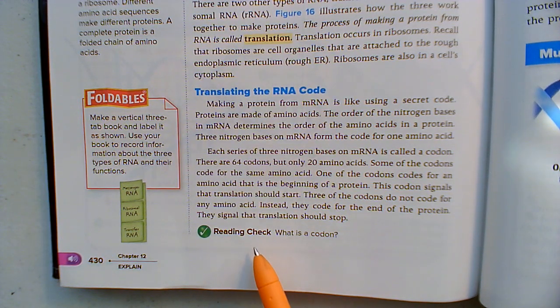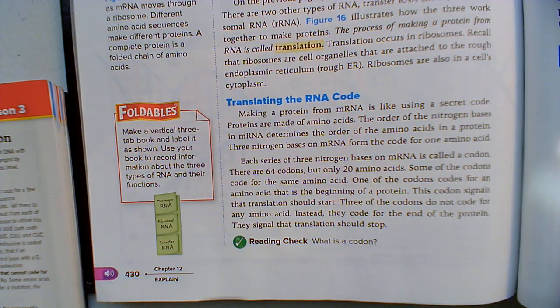Reading check. What is a codon? So a codon is a series of 3 nitrogen bases on the messenger RNA. The part that is on the transfer RNA is called an anticodon. Okay, it's the opposite of the codon. It's the pairs that match the codon.